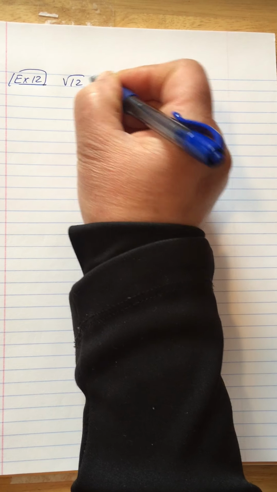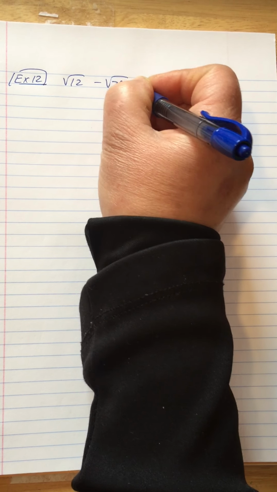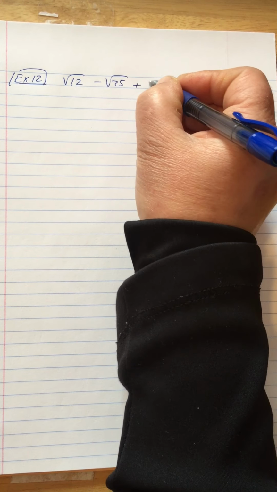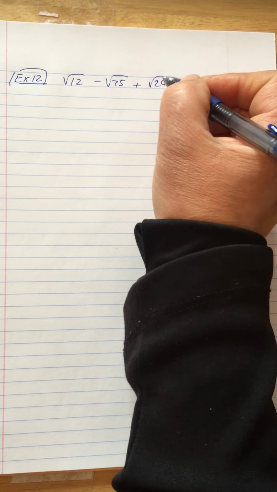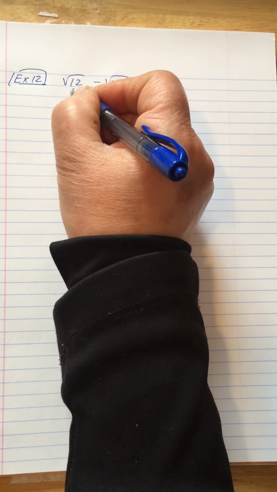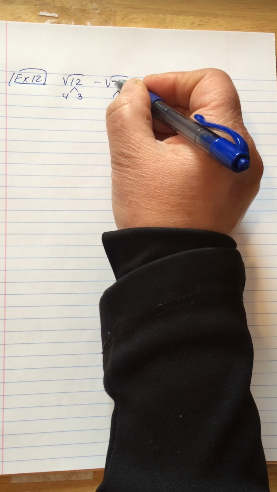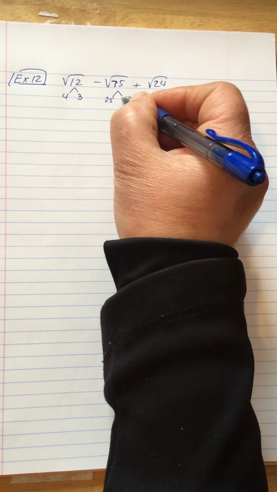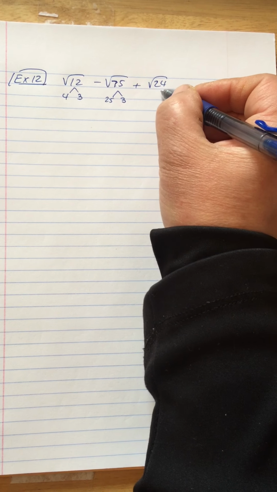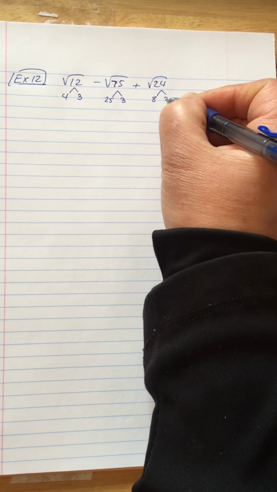The square root of 12 minus the square root of 75 plus the square root of 24. Now, let's see here. 12 is 4 times 3. 75 is 25 times 3. And 24 is 8 times 3.